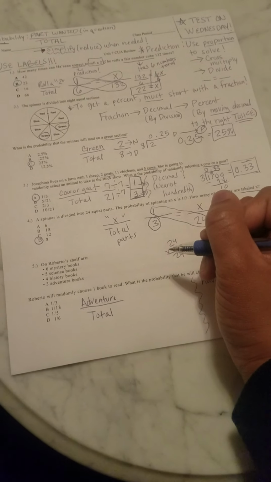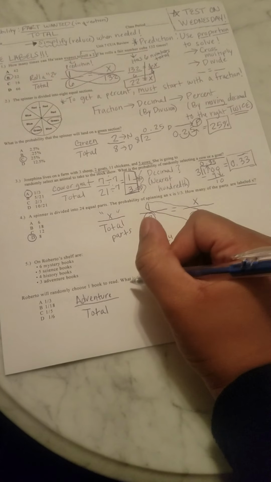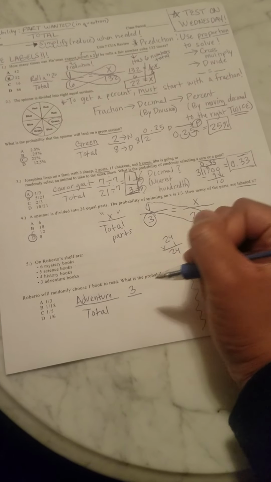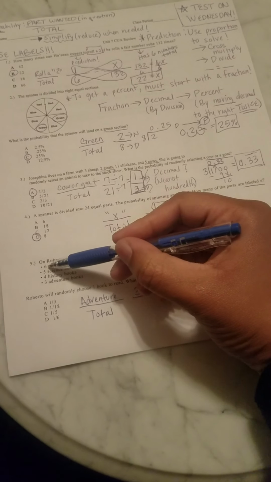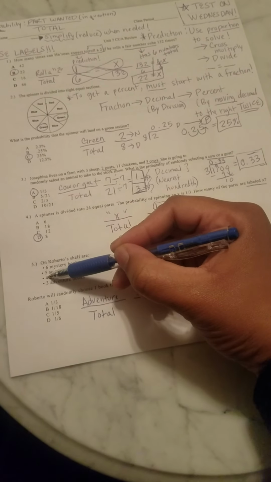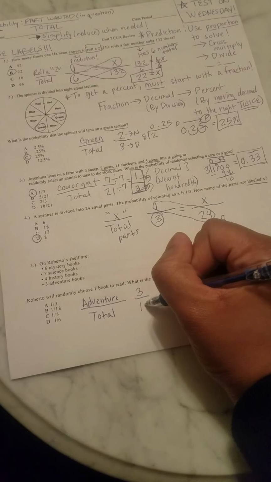Okay, so we'll just count how many adventures we have. So it's going to be 3, and then our total. All we would do is add, since they didn't give it to us. So 6 plus 5 is 11, plus 4 is 15, plus 3 is 18.